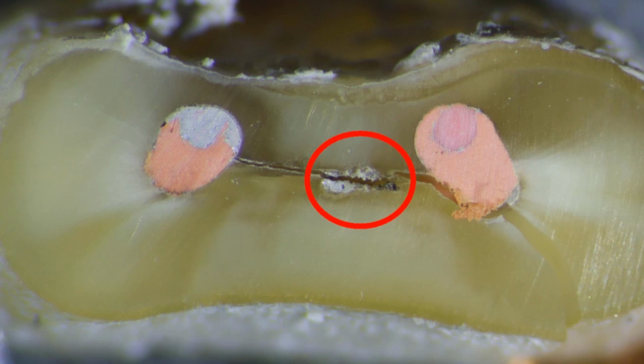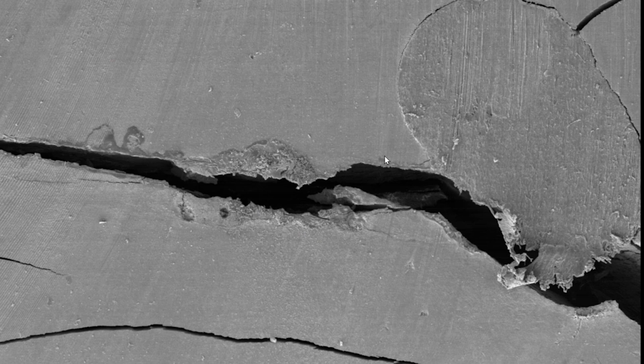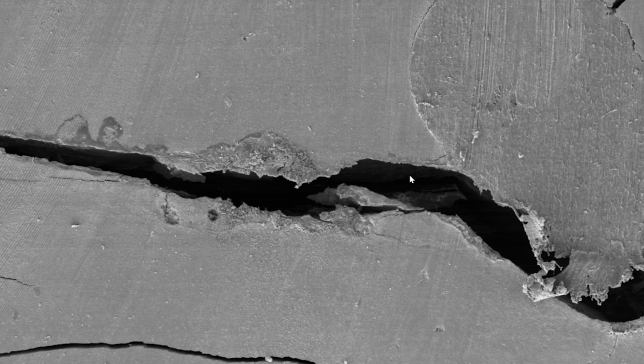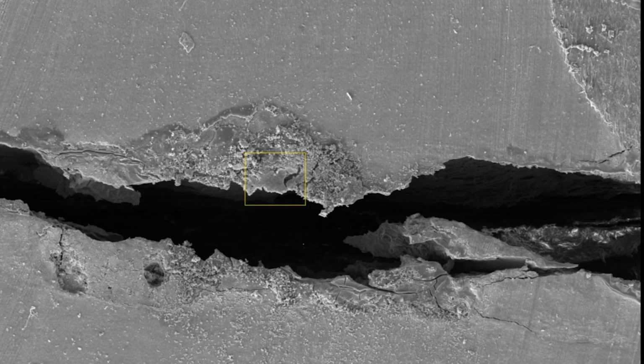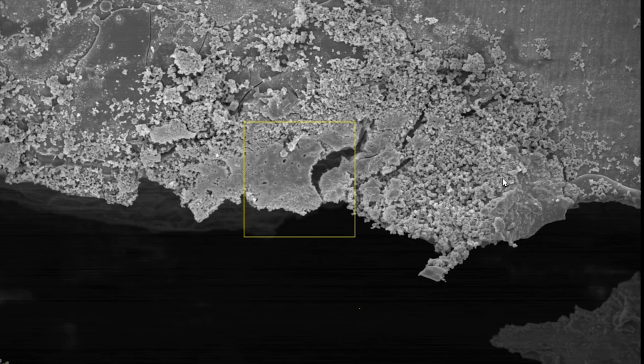When you look at the other side of the same section, you can see some resorption of the dentinal wall here, and when we go in and look at that with the scanning scope, you'll get a sense of what this represents. Now we're going into that area that looks like a little bit of a smear layer, and there could be a smear layer from just the sectioning procedure.